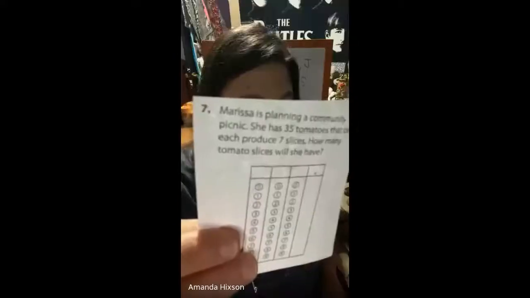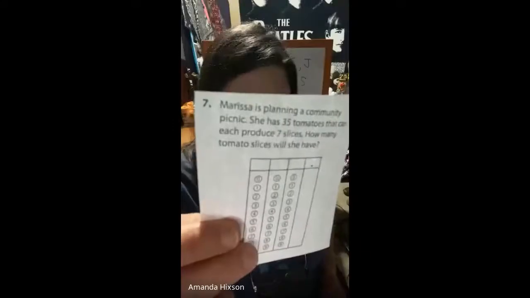Keep going. She had 35 tomatoes that can each produce 7 slices. How many tomato slices will she have?